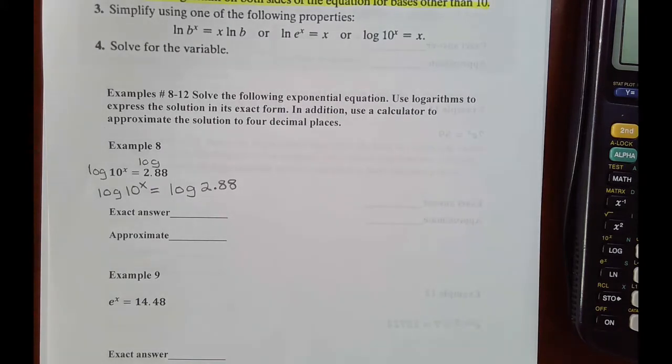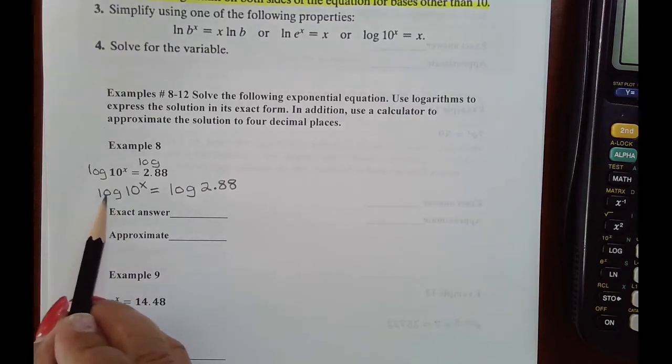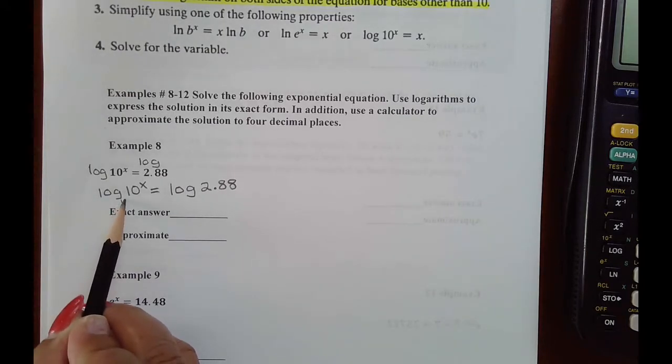I want to remind you of some of the properties. The previous section, section 5.3, was all about the properties that can be used to simplify logarithmic expressions. This is one of them. When you're talking common log, the base is said to be 10.